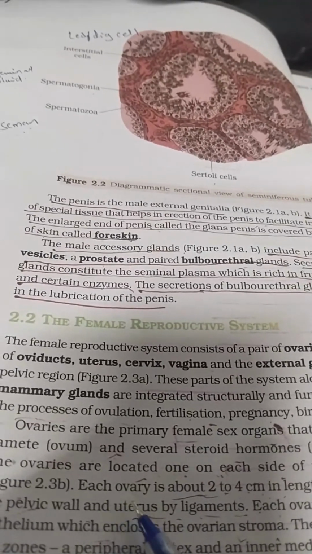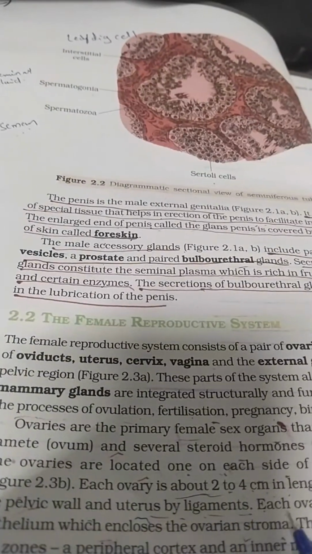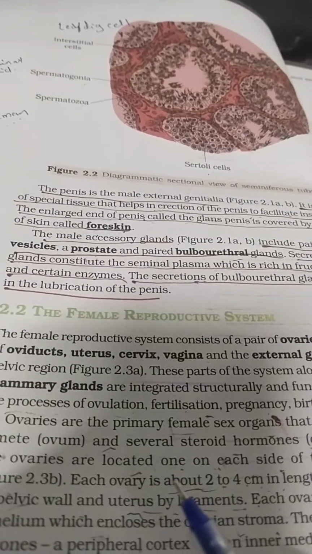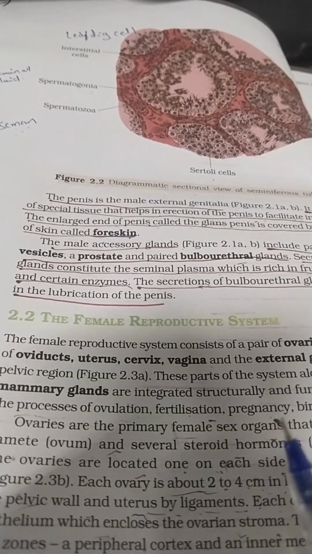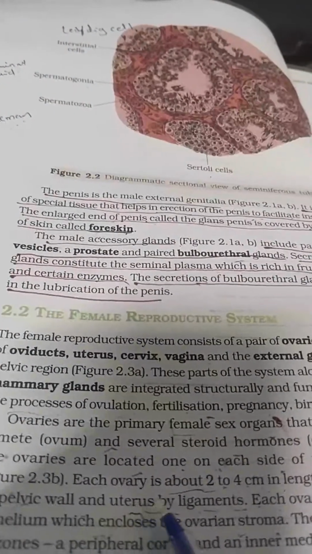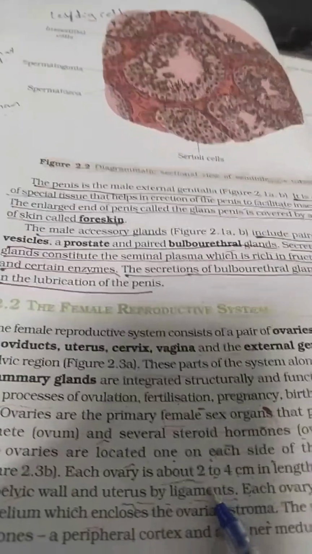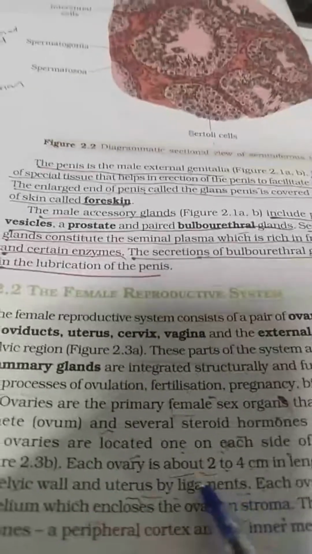The ovaries are located one on each side of the lower abdomen. Two ovaries are present in the female reproductive system, one right ovary and one left ovary, located on each side of the lower abdomen.